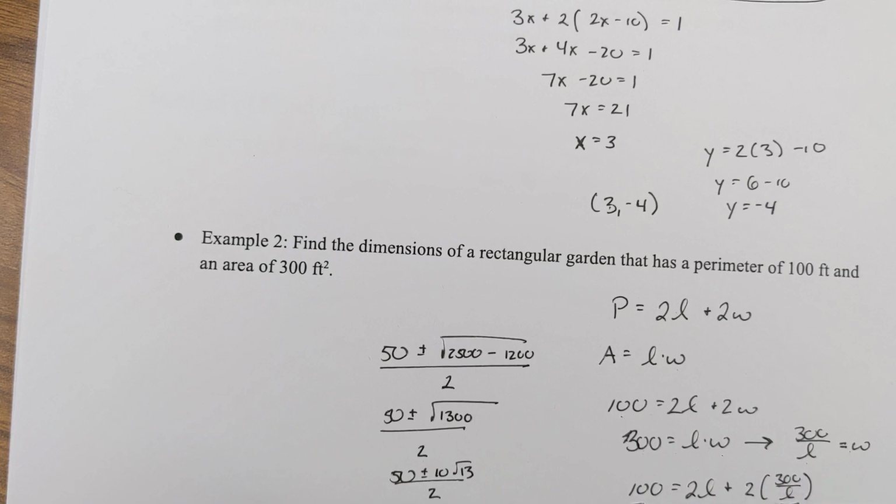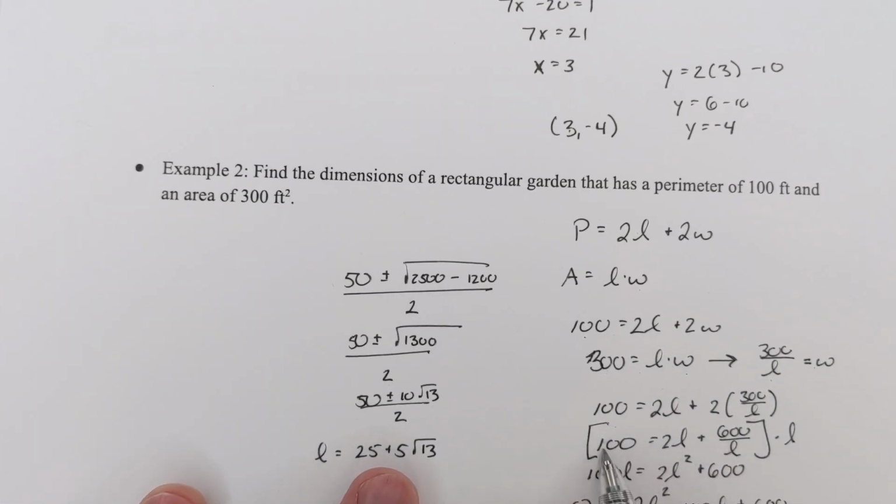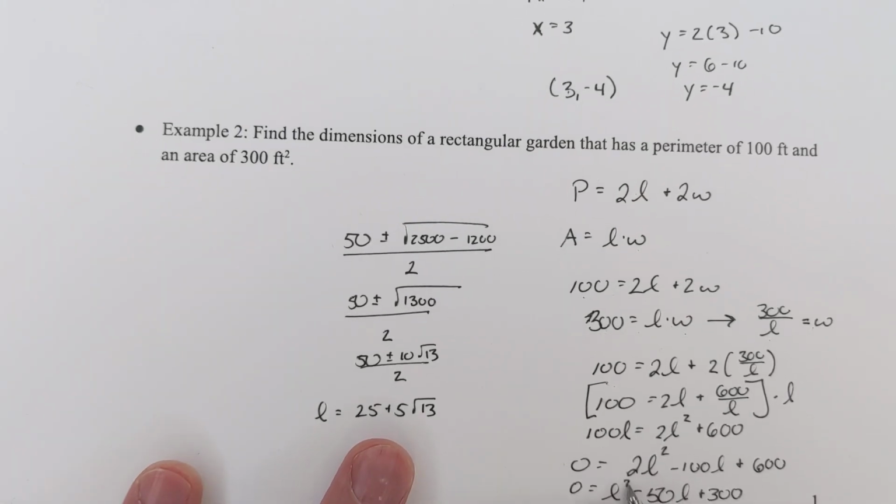So then 2 times that is 600 over L. Multiply everybody by L to make the fraction go away. So 100L equals 2L squared plus 600. Bring this across. Okay, so divide everything by 2 to get rid of the 2 in front of L squared. Okay, so it looks like that's right, as near as I can tell.